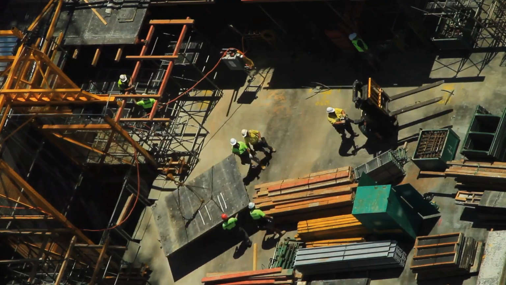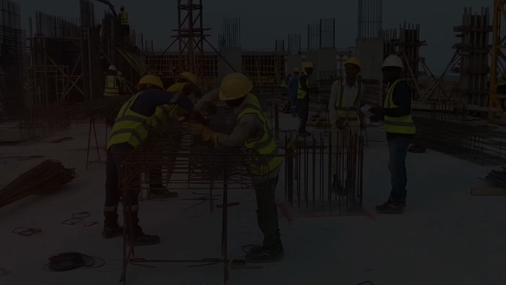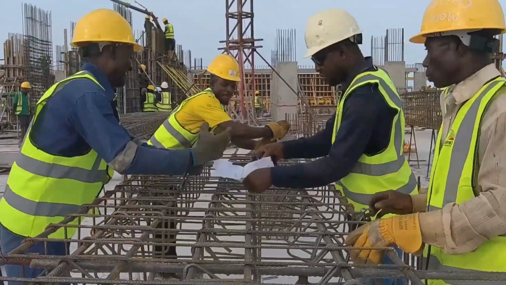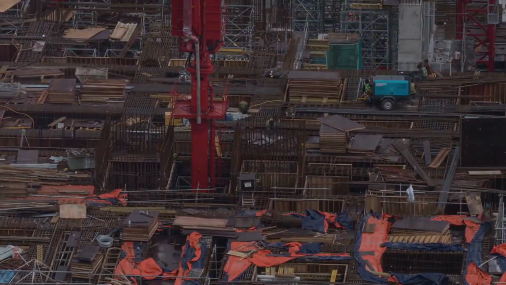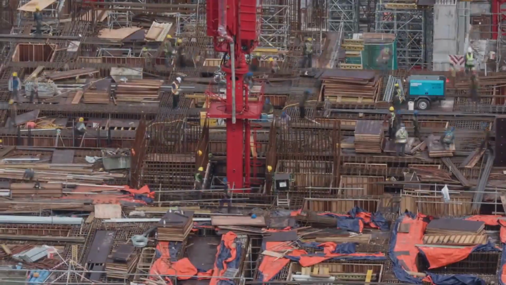Imagine a construction project as a journey, a long and winding road from start to finish. Along this road, you'll encounter numerous tasks, each representing a leg of the journey. Some legs are short and straightforward, while others are long and challenging, demanding more time and resources.